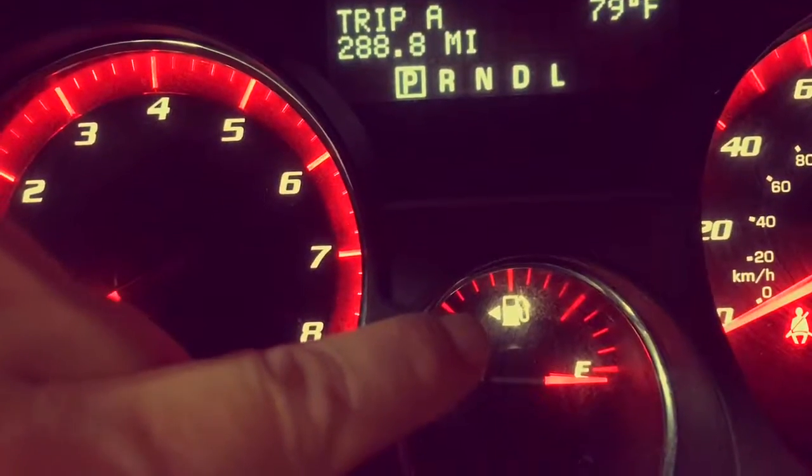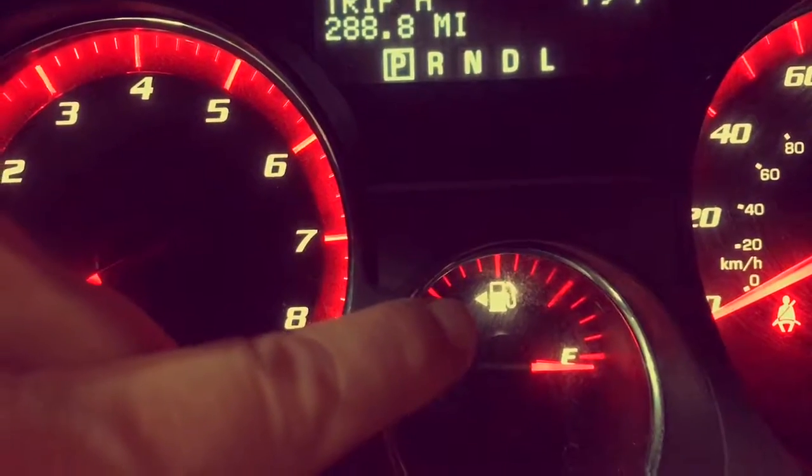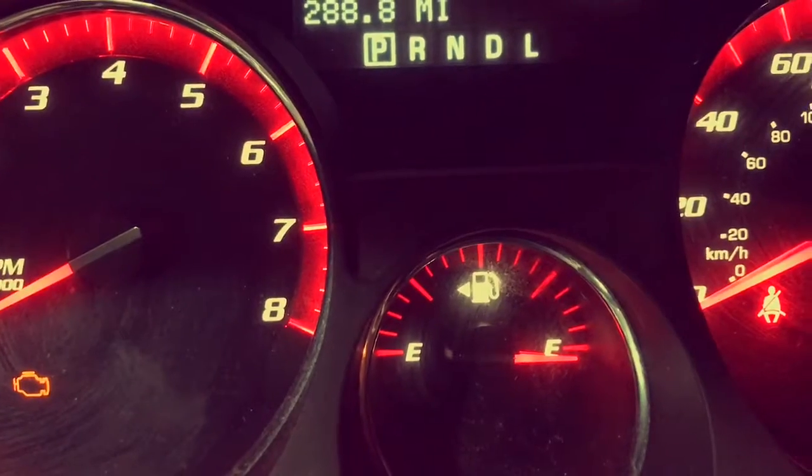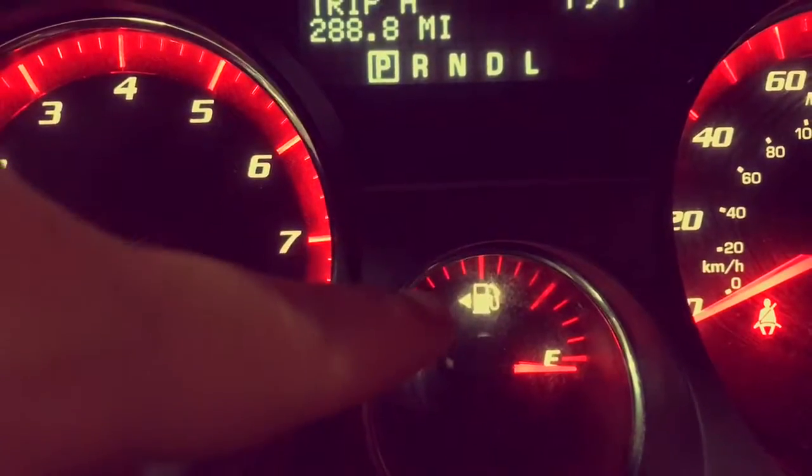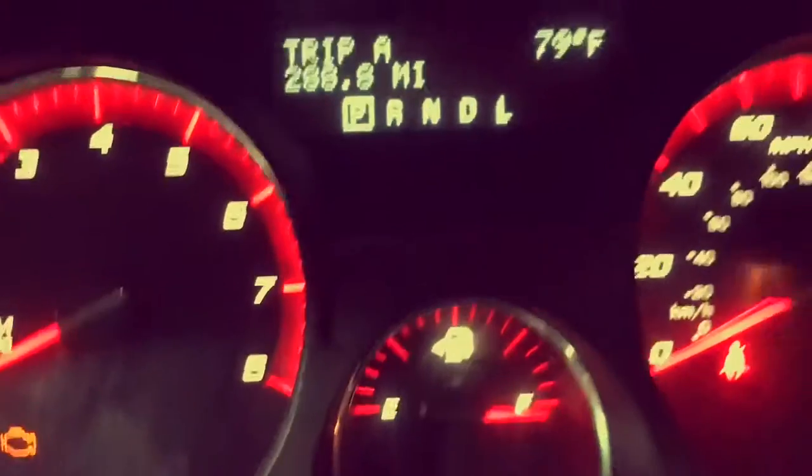One last thing to show you is really cool, but that arrow tells you which side your gas tank is on. So if you're pulling up and you're like me and you can't remember which side you're on because you're in a different vehicle, just look at the arrow. My gas tank's on my left side, so I know where to pull into the gas station.